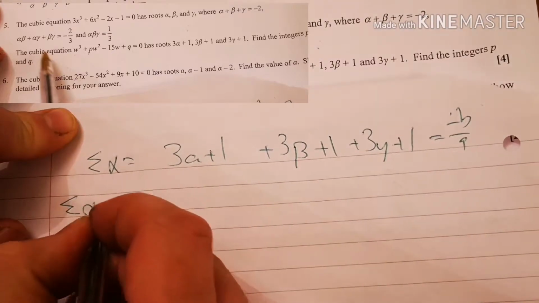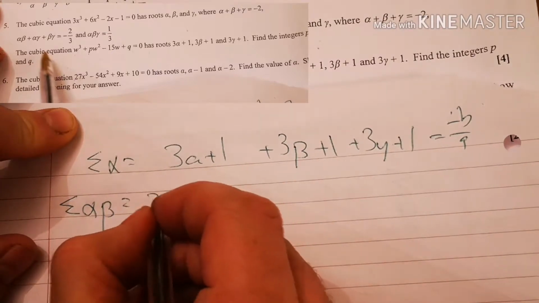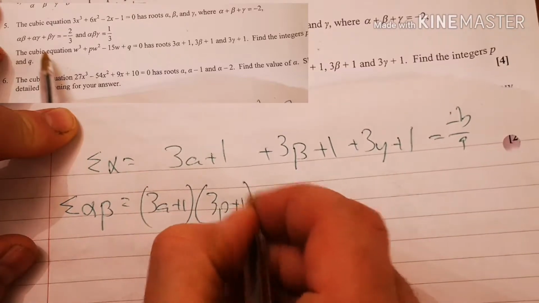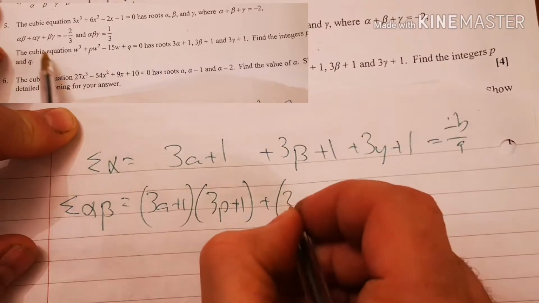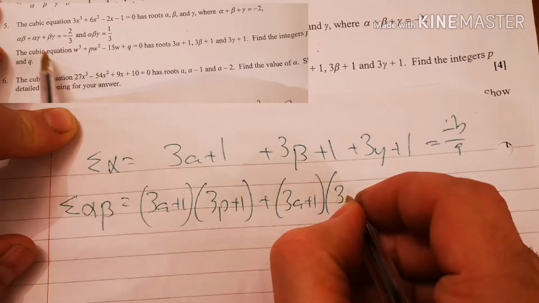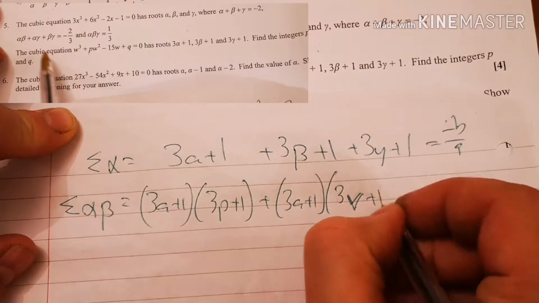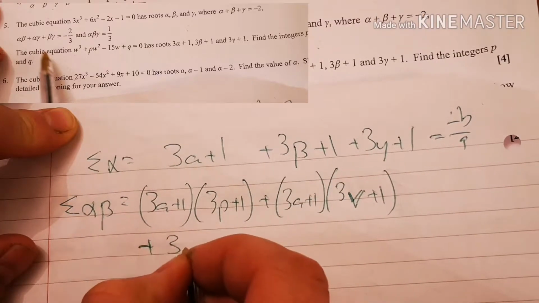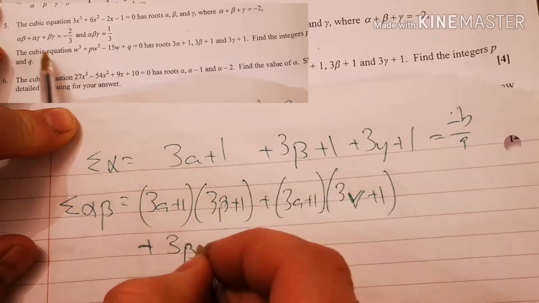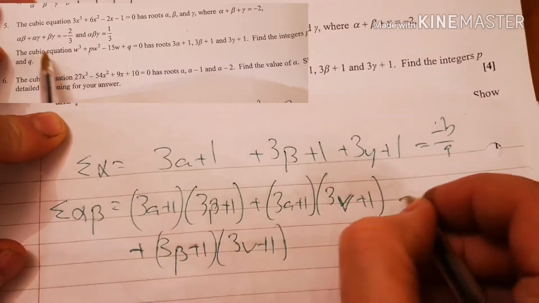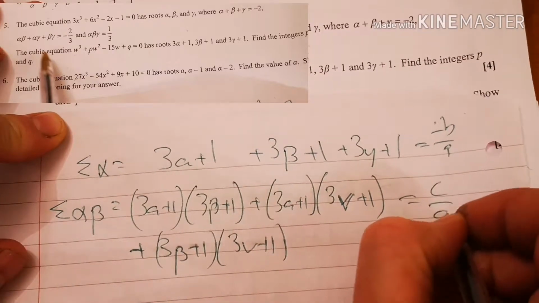The sum of two of them at a time is 3 alpha plus 1 times 3 beta plus 1, plus 3 alpha plus 1 times 3 gamma plus 1, plus 3 beta plus 1 times 3 gamma plus 1, which is equal to c over a.